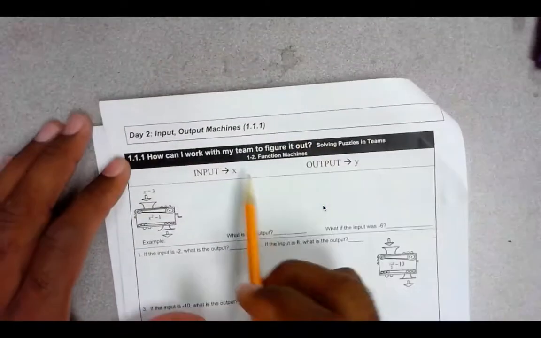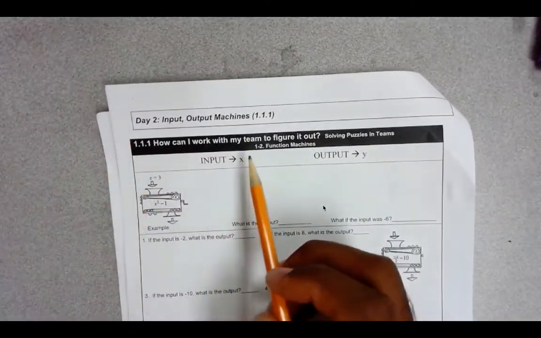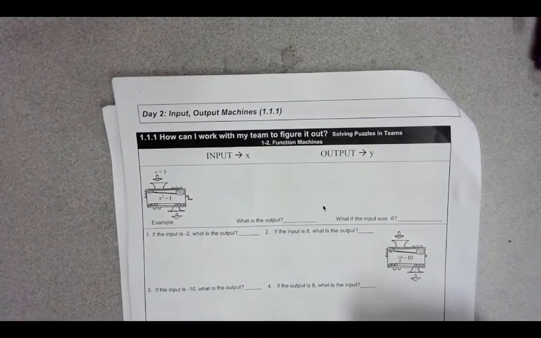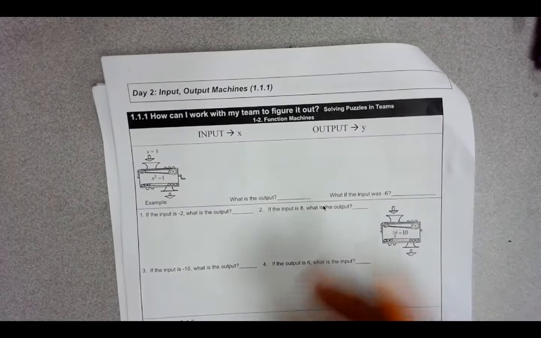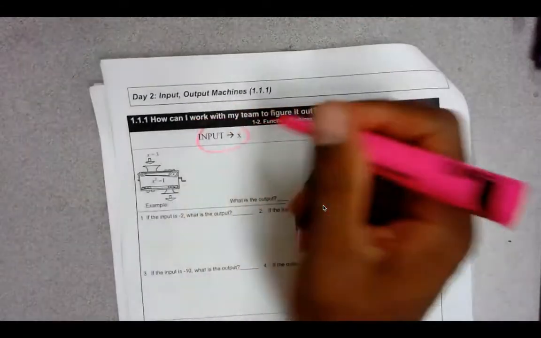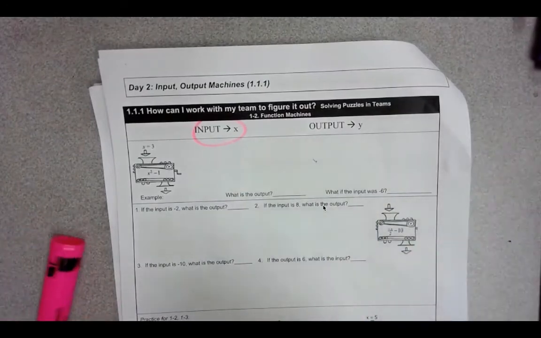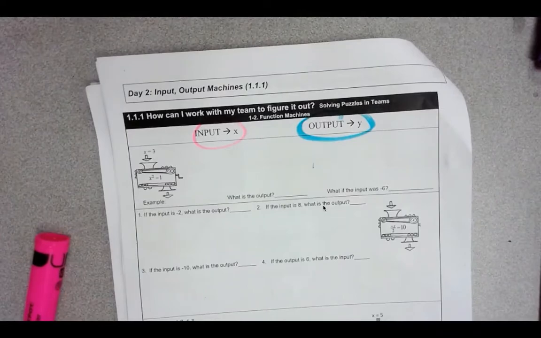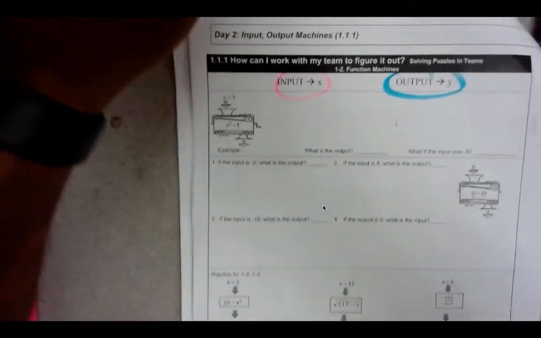Okay, so turn to this page right here, which says notes. All right, so when we talk about inputs and outputs, when you look at a function or equation, you're going to plug something in and then you're going to get something out. That thing that you plug in is going to be your x value. The thing that you get out, we call the y value or the output.